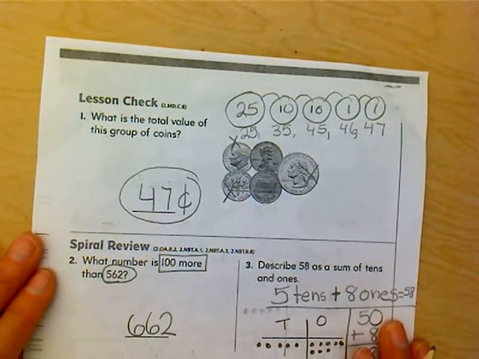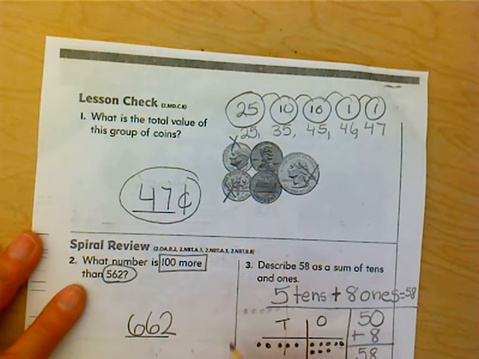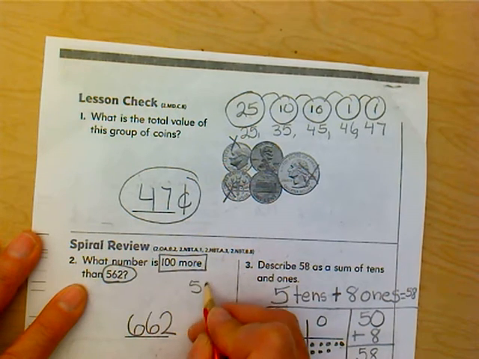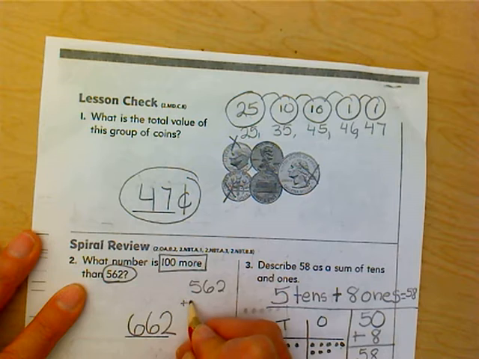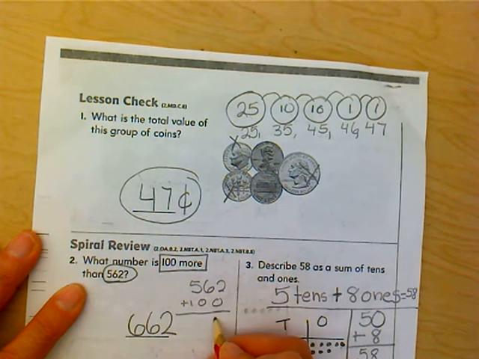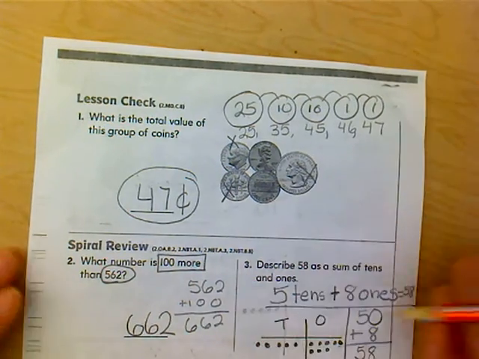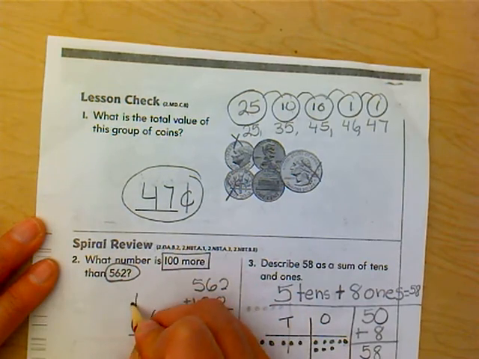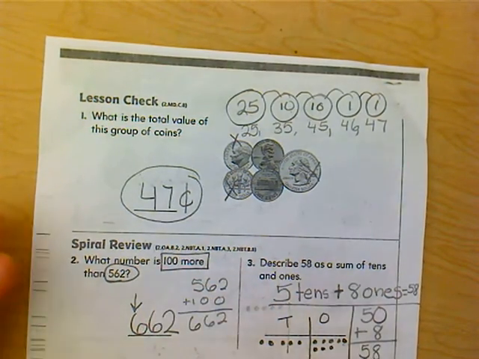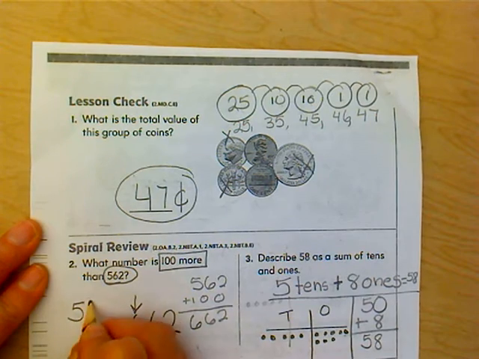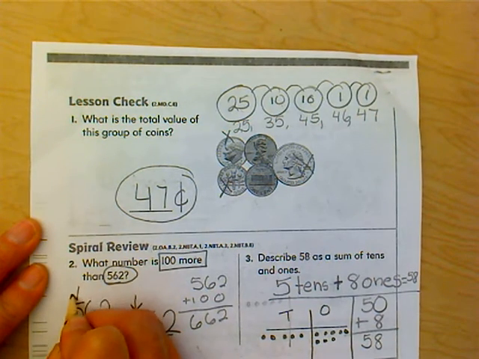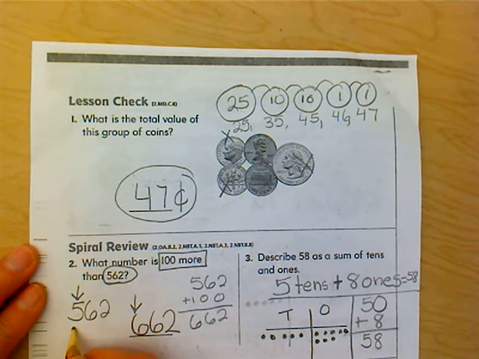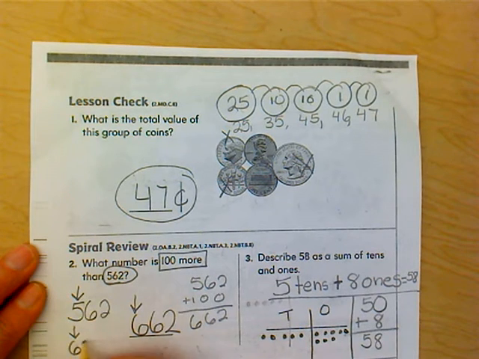All right, let's take a look at what number is 100 more than 562. Well, 562 plus 100 would be 100 more. This is easy. 2, 6, and 6. So if I add 100 to 562, I'm going up 100 more. Or I could say I'm changing the hundreds place from 500, up 100, to 600. My tens would stay the same, and so would my ones.